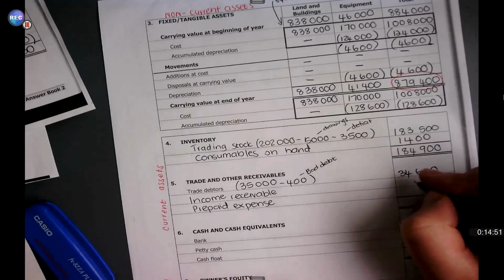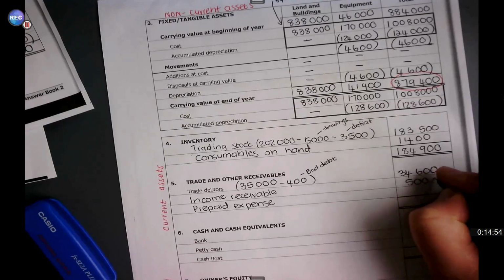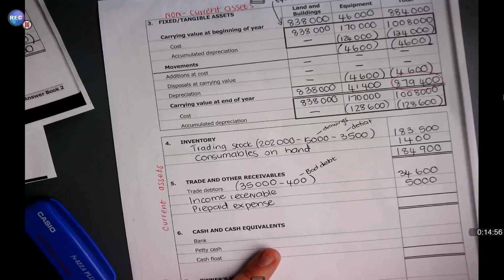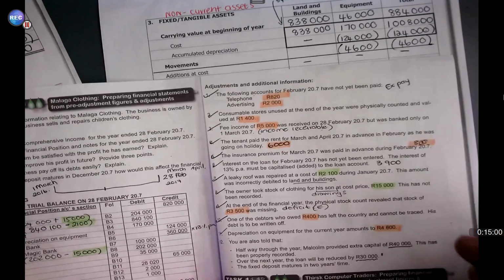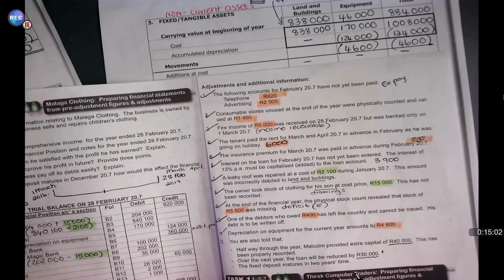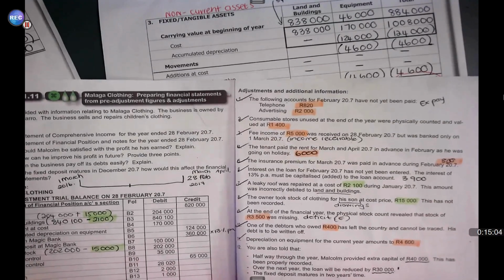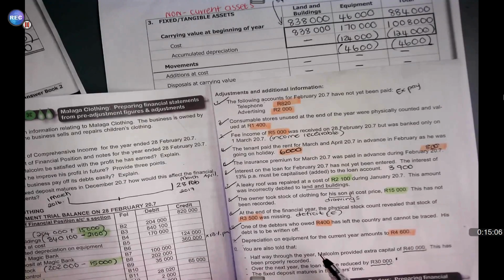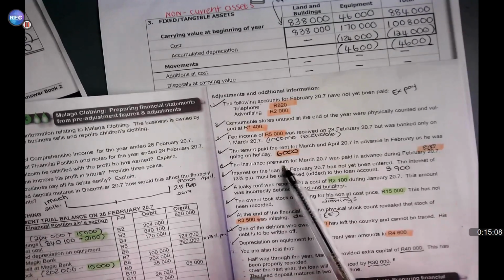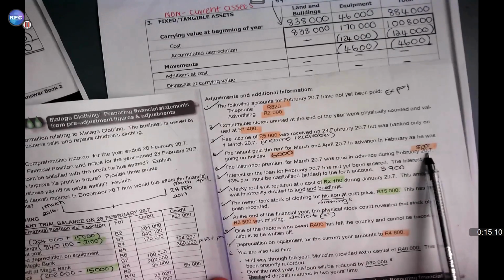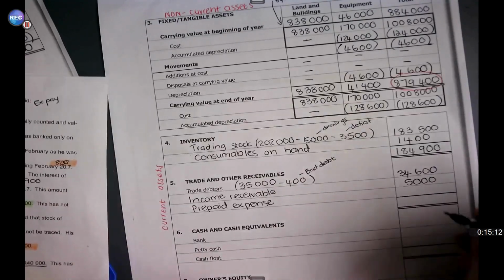That income receivable is 5,000. Prepaid expense would be something that you've paid for in advance. If I remember correctly, that was your insurance amount. The insurance premium was paid in advance during February of 800. So that's going to go over there.